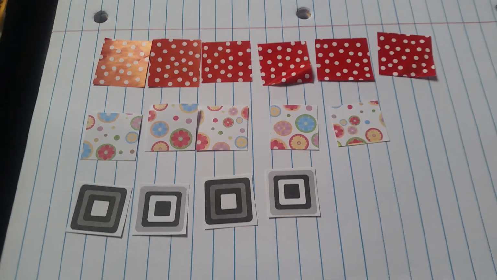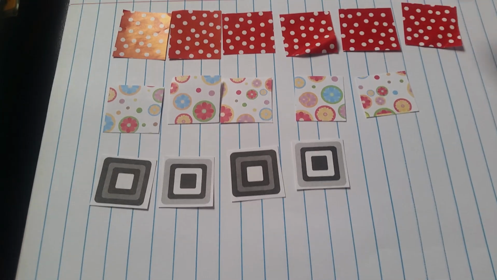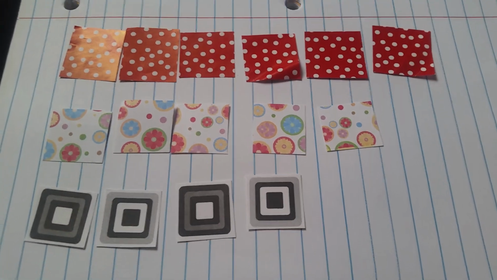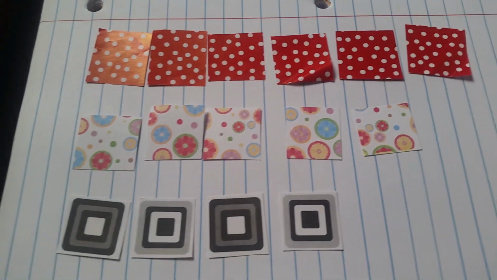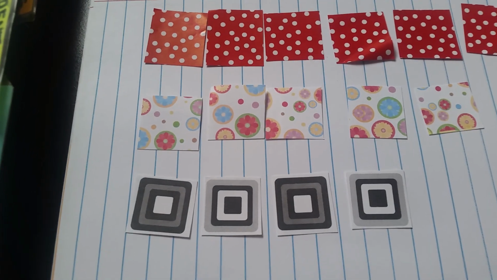Great, and it might look something like this when you're done. So I can easily see I have 6 of these red patterned ones. I have 5 of these white flower patterned ones, and then the black and white, I only have 4. And the reason I can see that is I put them all at the same starting line. With graphing, we call that starting line an axis.